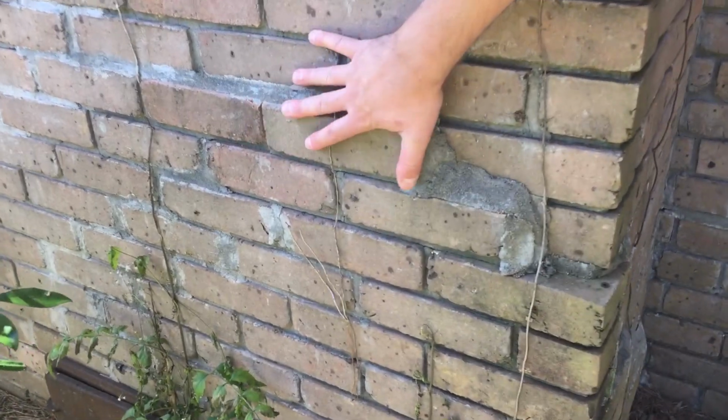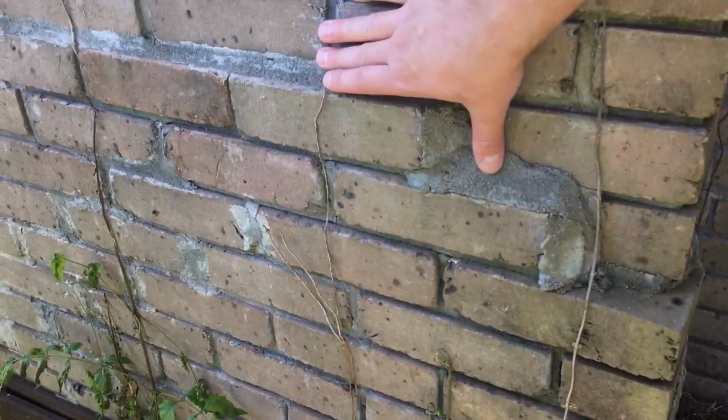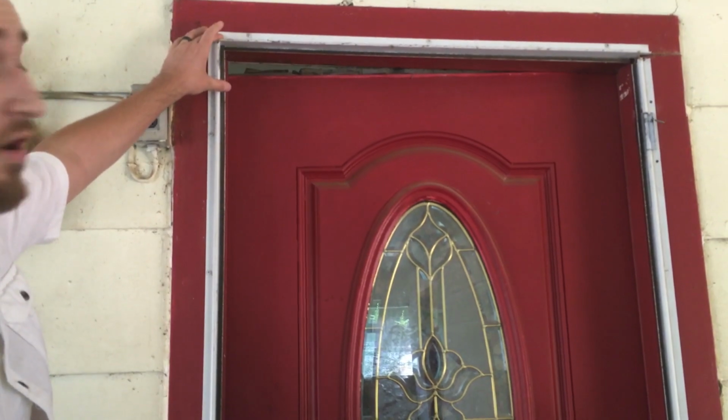Now, when you're looking for foundation issues, there's a lot of things that you can look at. You can look at windows. Is the window close to the frame on one side, but there's a bigger gap on the other? Same thing with the doors. Is there a gap on one side? I usually walk all the way around a house and inspect the footer. I'm looking at the ridge line. If it's wavy, then you might have an issue.